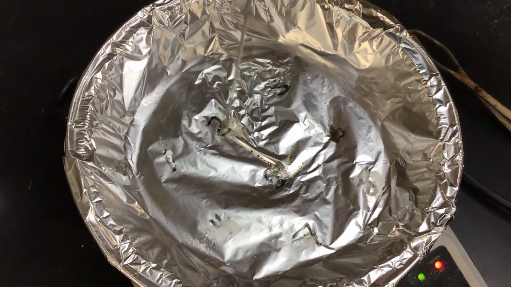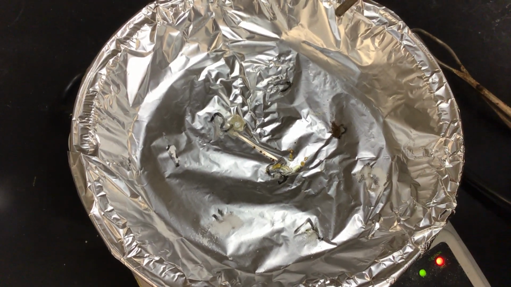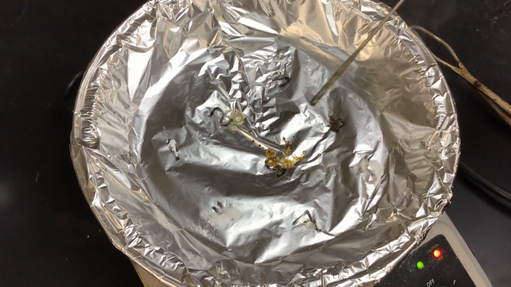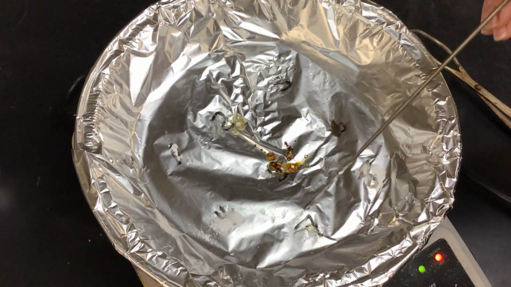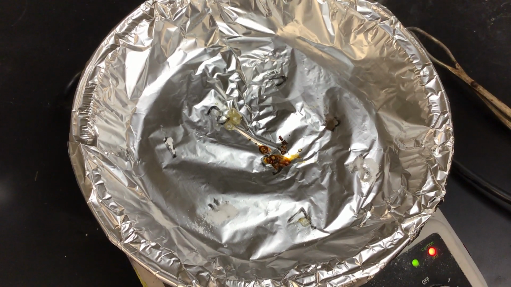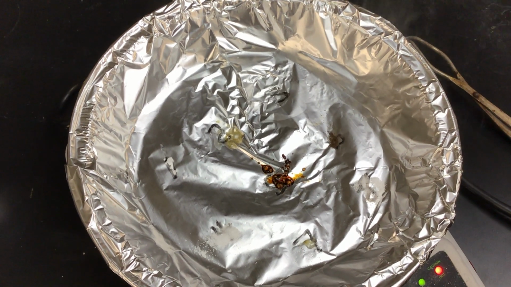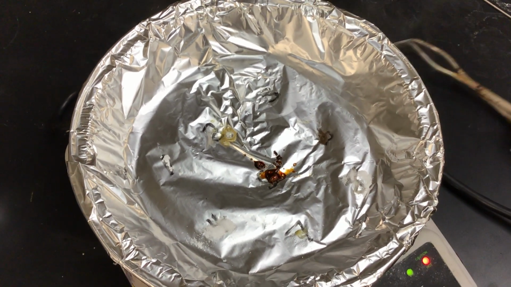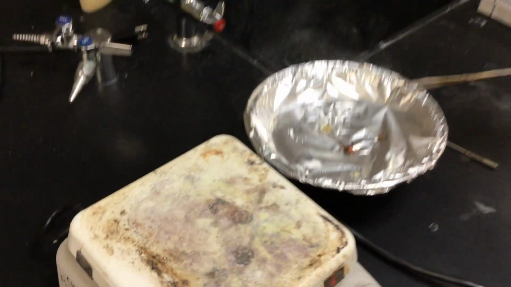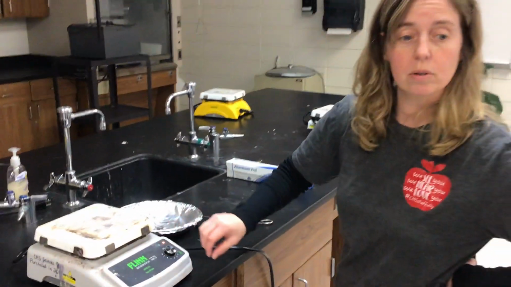All right, number 2 is completely melted. Number 3, then number 2. Number 5 has melted. And number 7 is starting to melt. But as you can see, 1, nothing. 4, nothing. 8, nothing. So we can pretty much assume that those are not going to melt under these conditions, okay? So in your data table, you will put an N for did not melt, okay?